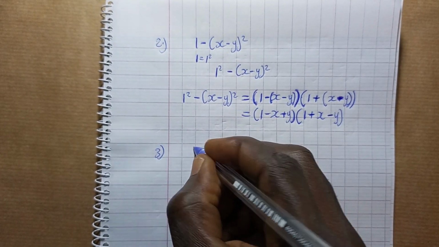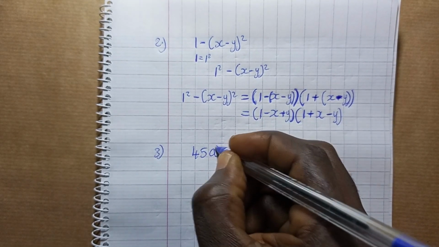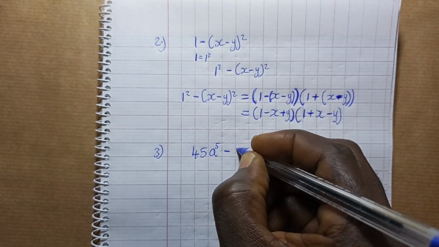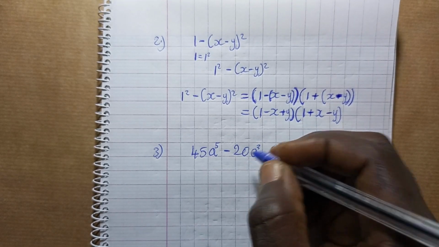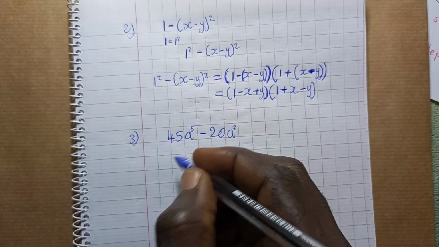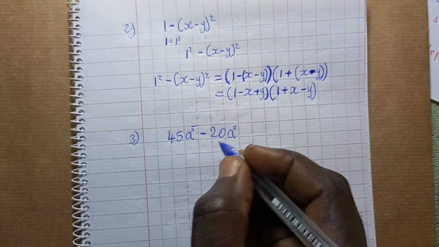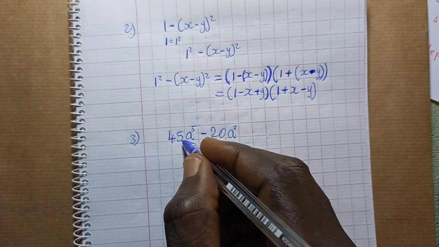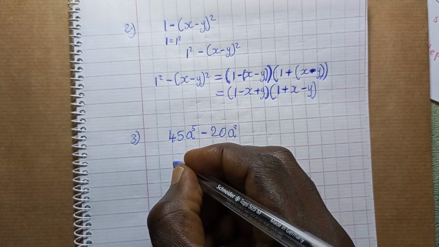And then the number 3 question, we have 45a raised to power 5 minus 20a raised to power 3. So the first step here is to factor out. Bring out the common factor. 5a raised to power 3 can go in both of them.